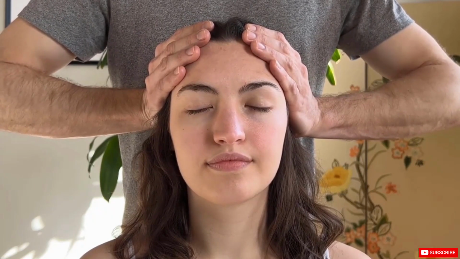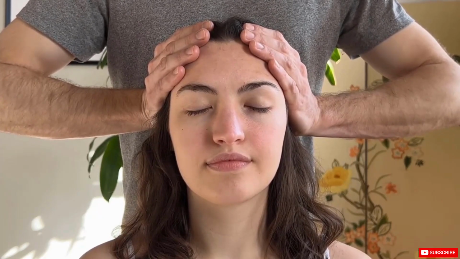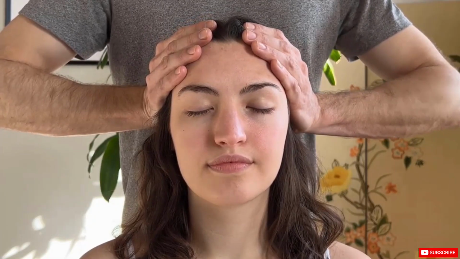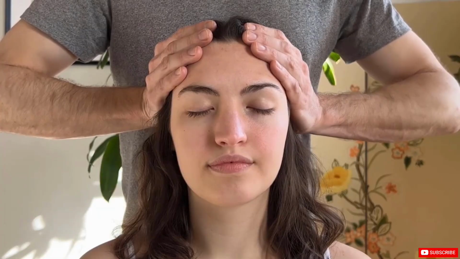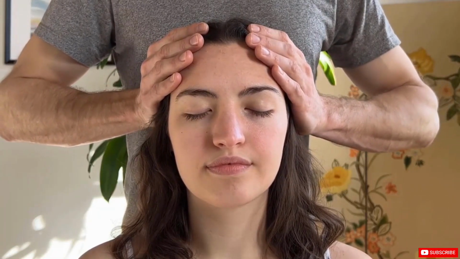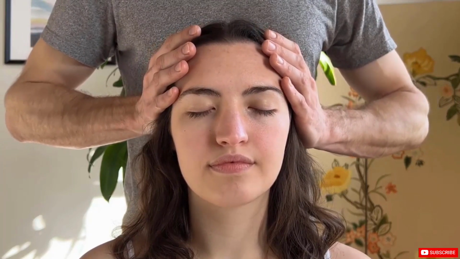This is a really nice grounding technique, and it's great for balancing both sides of the head. And then after you feel like there's some relaxation, you can gently come out of it and allow your hands to kind of slowly move off of the head.